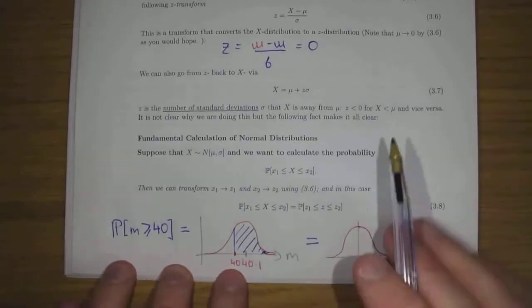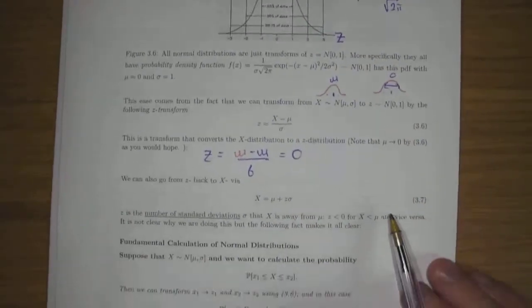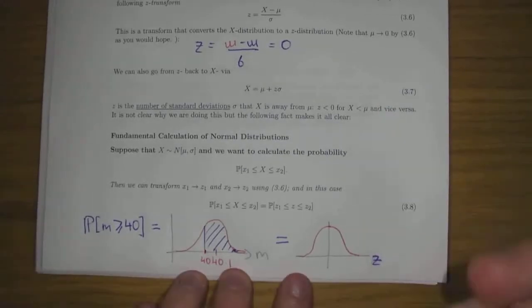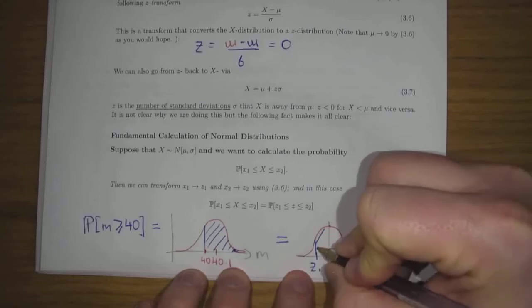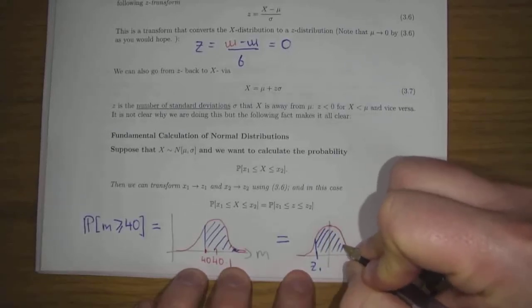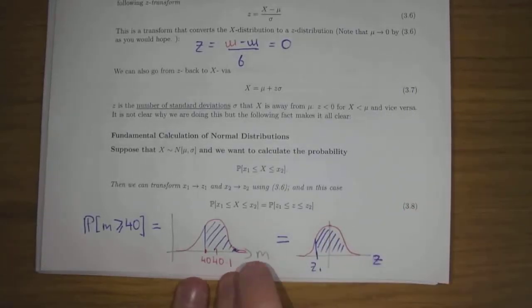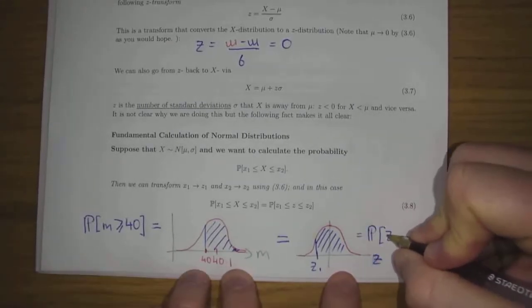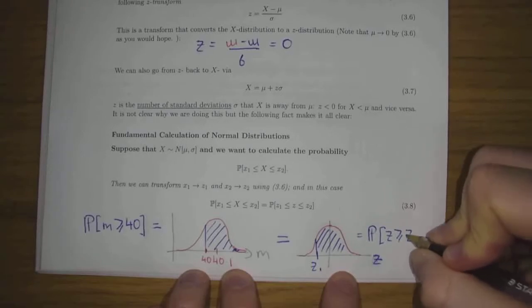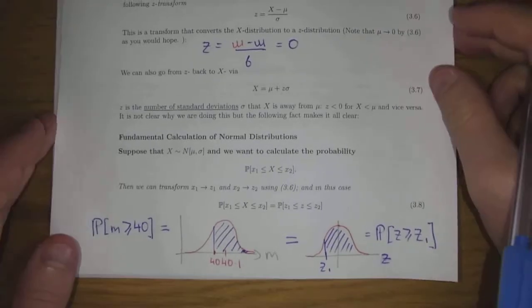So you put this 40 into this formula here and you get out, we'll call it Z1, and then you've got this area here. It turns out that this area is equal to this area, which is the same as the probability that Z is greater than or equal to Z1. You might remember this from Leaving Cert or not.